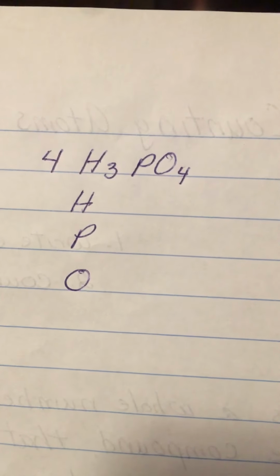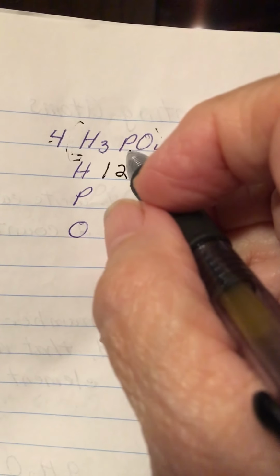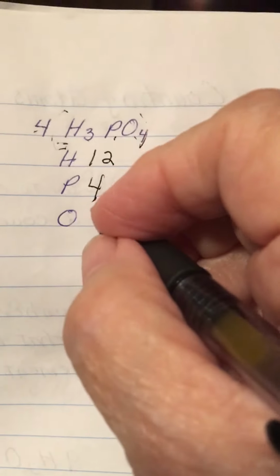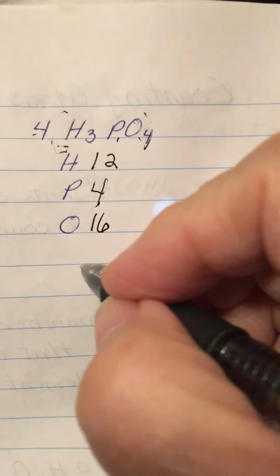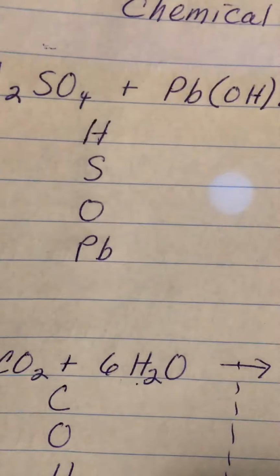One last one. Here we've got a 4, so we can think about, oh yeah, there's brackets or parentheses around this, so that 4 multiplies everything. So we have 3 hydrogen times 4, which is 12. We only have 1 phosphate times 4, so there's 4 phosphate. We have 4 oxygen times 4, so there's 16 oxygen in there. So let us move on to chemical equations.